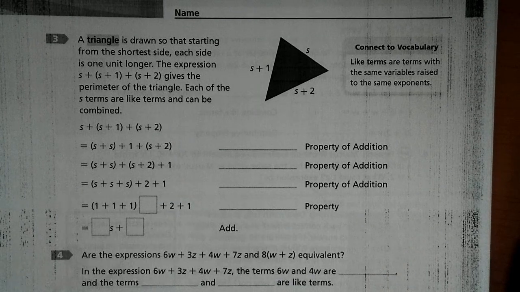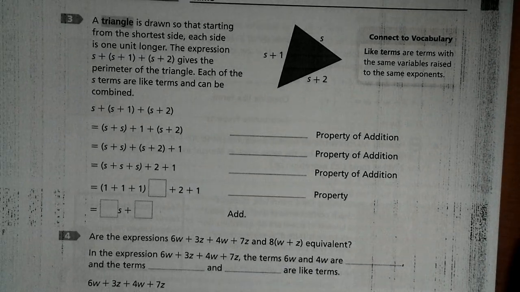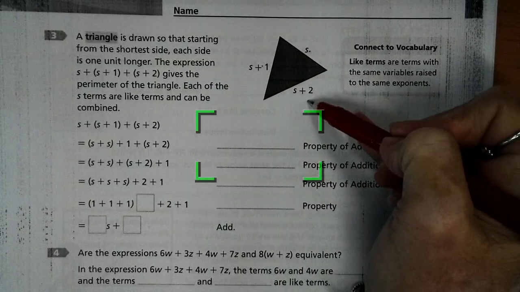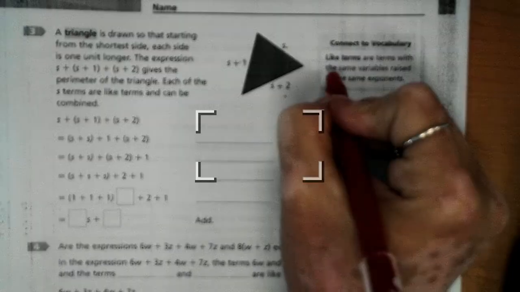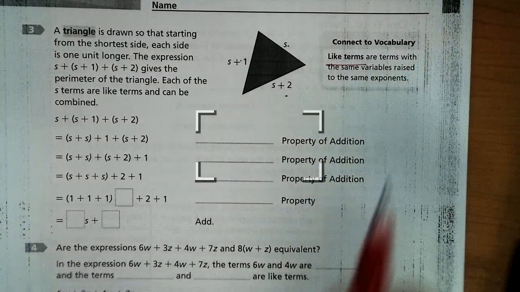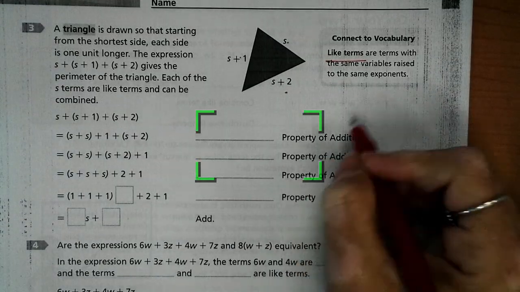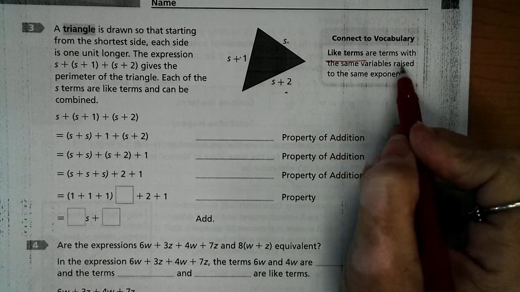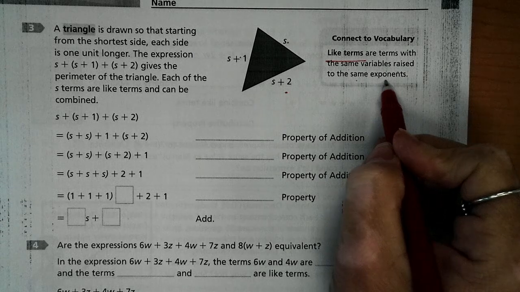So a triangle is drawn so that starting from the shortest side, each side is 1 unit longer. So as you can see, s and then s plus 1 plus s plus 2. So we are going to combine like terms. Like terms are terms with the same variable raised to the same exponent.